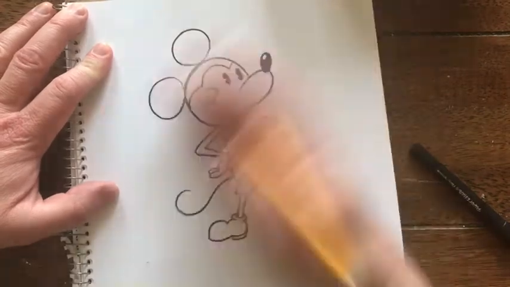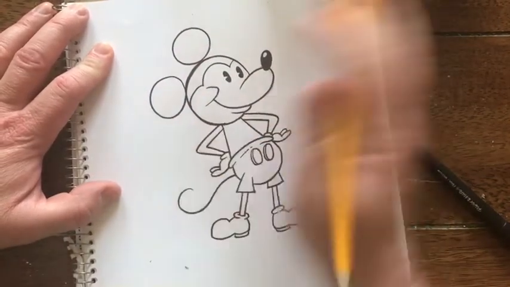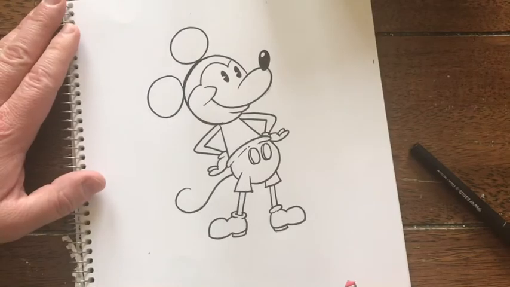And kind of dust that off. Look for any stray pencil marks. Make this look really nice and clean for coloring.